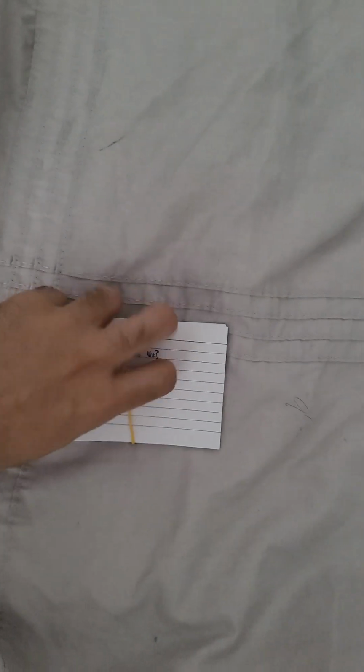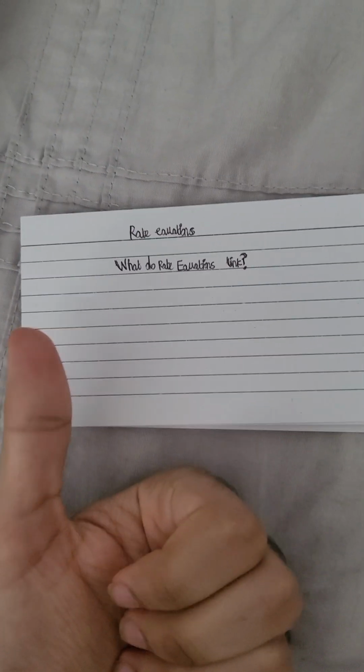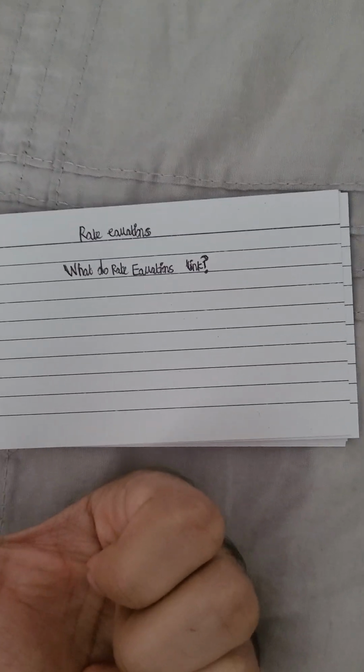Rate equations. Now, the thing about rate equations is it's actually a simple topic. These flashcards go through all the key information. Then there's practicals, and then there's the calculation aspect of it.